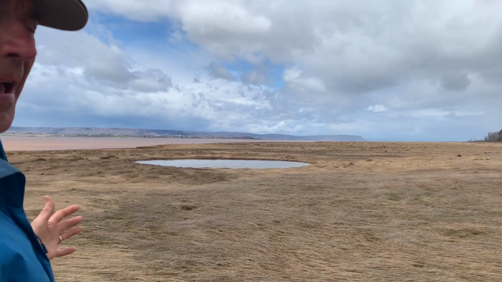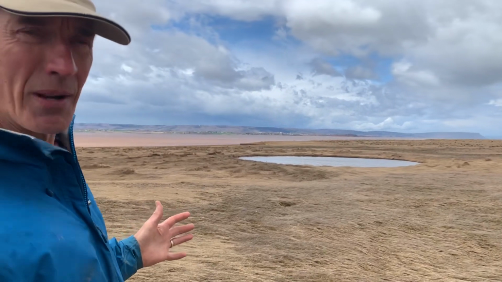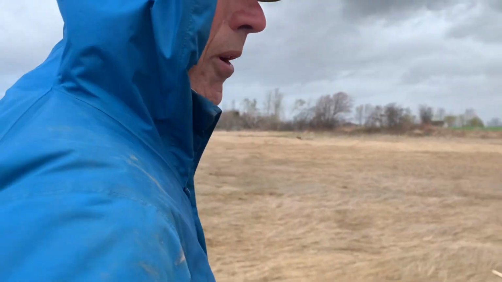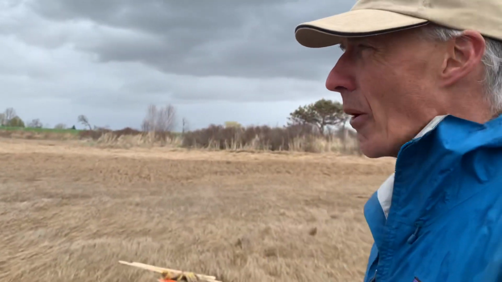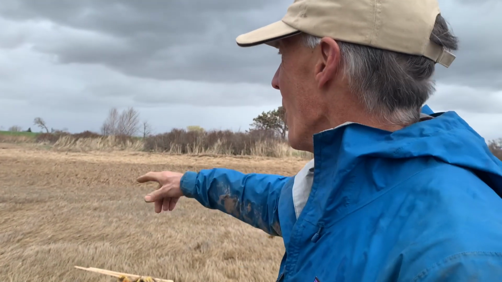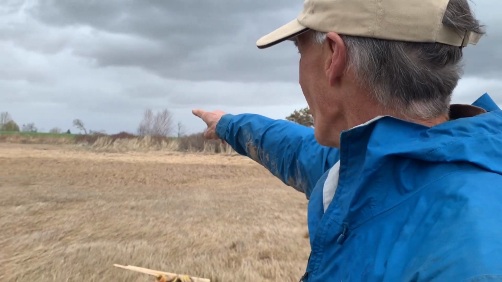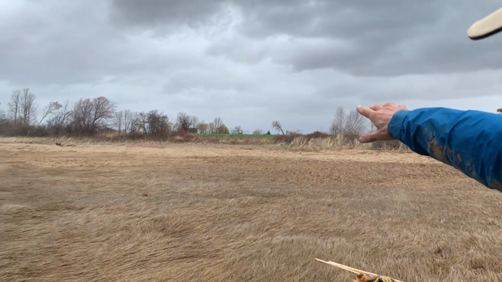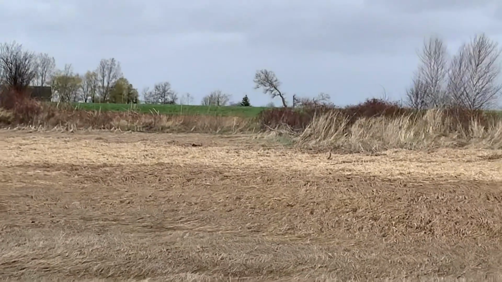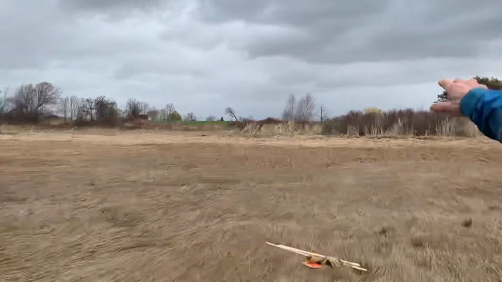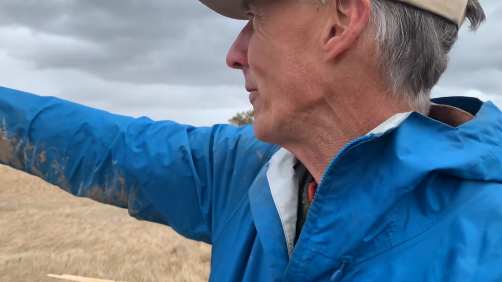It will be better flushed than the last we saw, so it will have a lower nutrient content. We see a farm over here, the green farm, but there's a buffer area here.